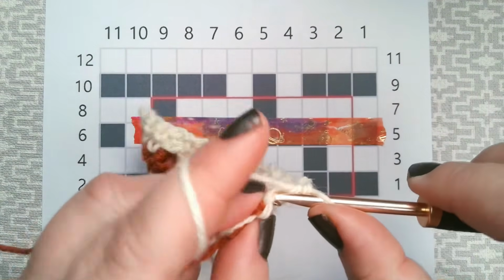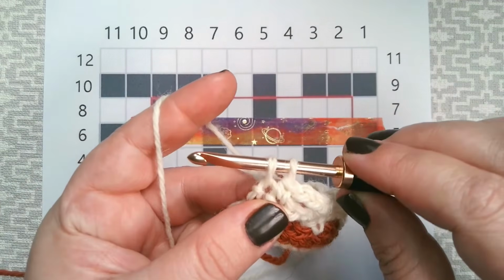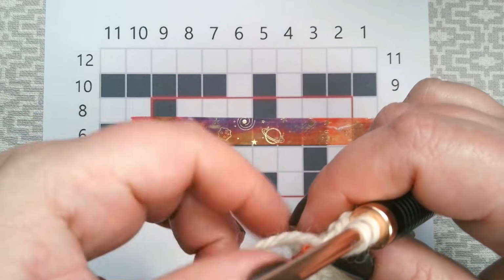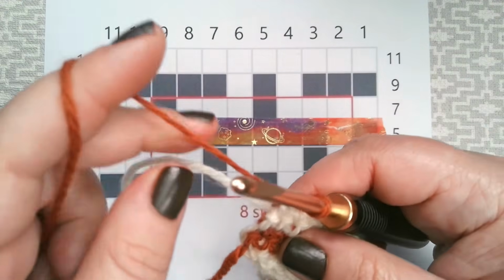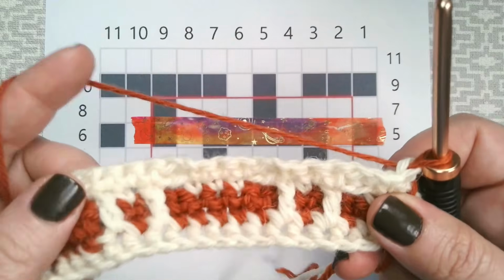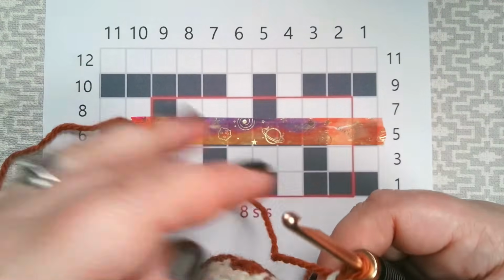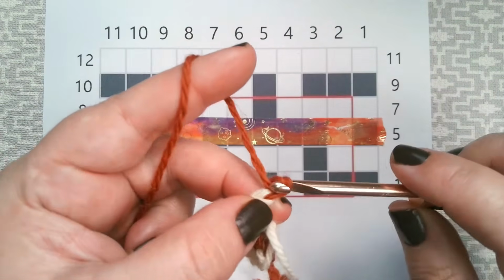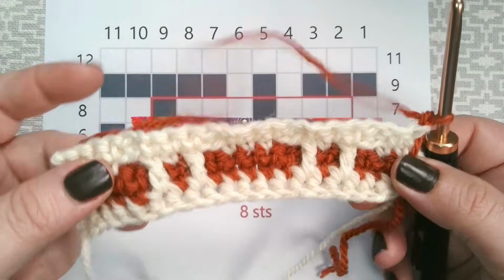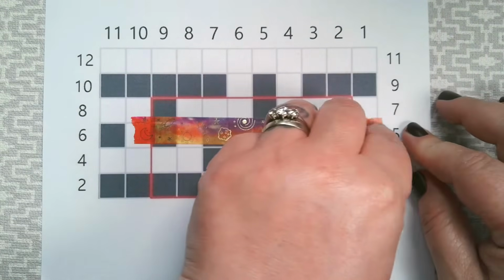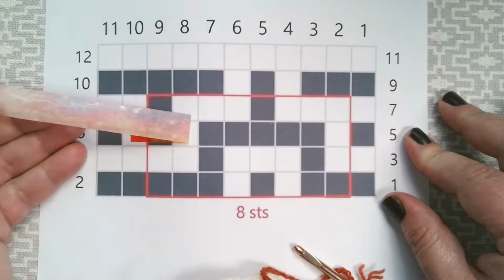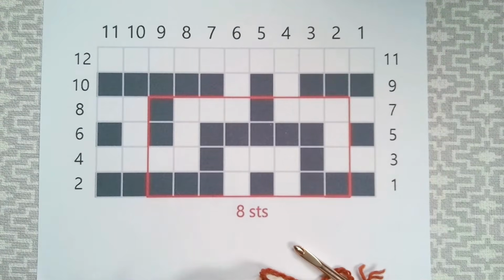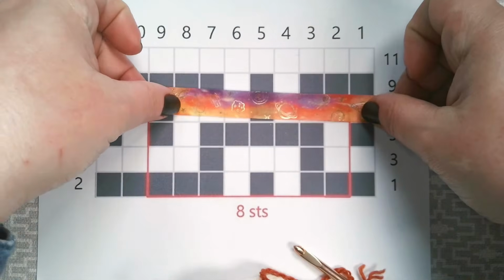And then before we finish off our last stitch, stop when you've got 2 loops, grab your contrast and finish off the stitch in your contrast so you are ready for your next row. Okay, so this is our work so far. We're going to chain 1 to give us the correct height, and now we are ready. Oopsie daisy. To work rows 5 and 6.